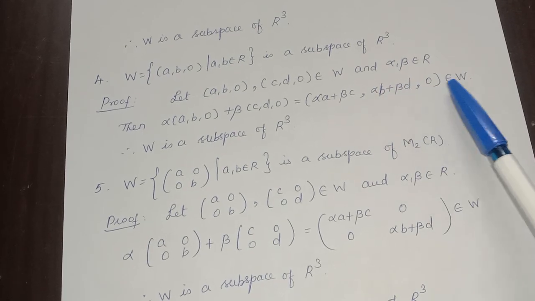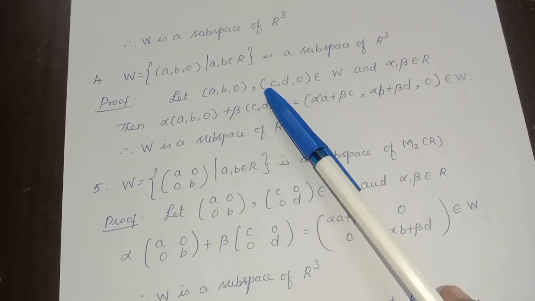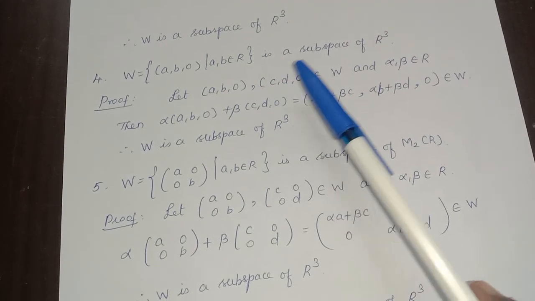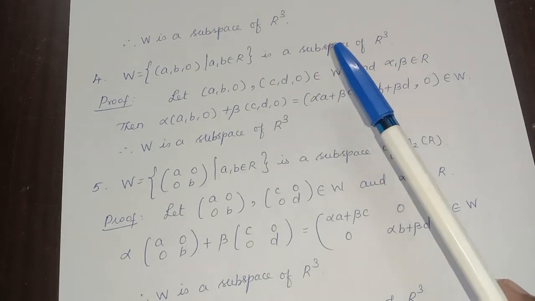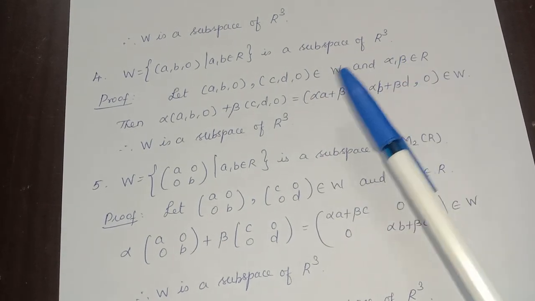That means it is a point in W. Therefore W is a subspace of R3. So again this represents the set of all points in the xy plane. That forms a subspace. In the same way we can prove the set of all points in the yz plane is a subspace. The set of all points in the xz plane forms a subspace of R3.